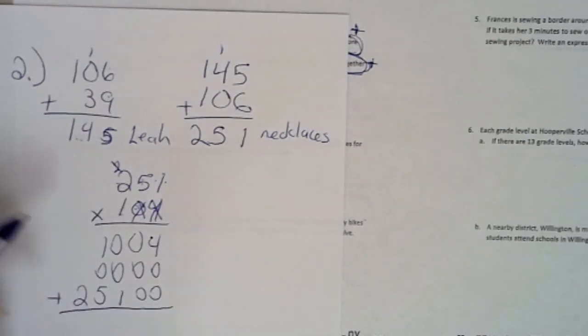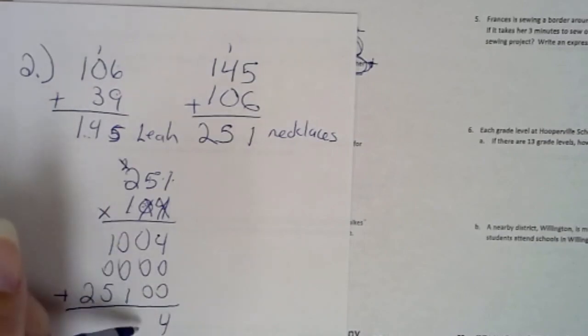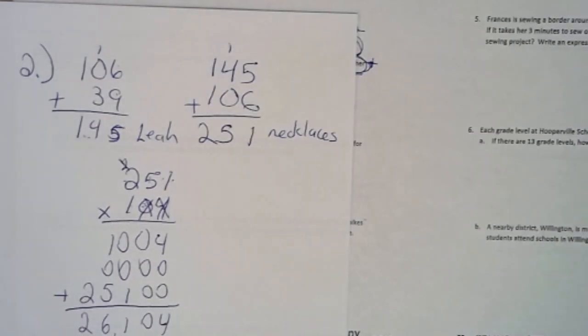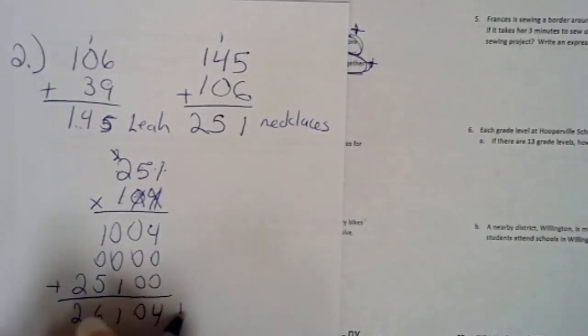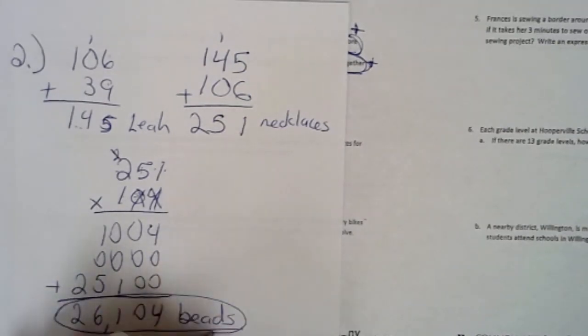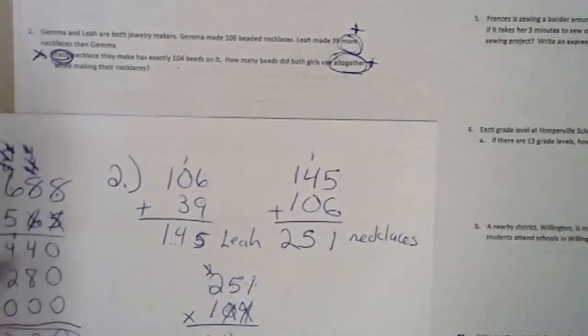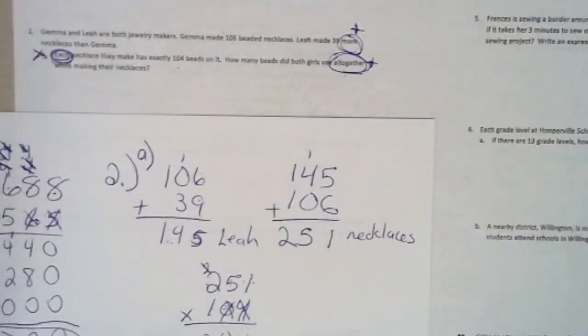1 times 1 is 1, 1 times 5 is 5, 1 times 2 is 2. We add our partial products. 4, 0, 1, 6, 2. 26,104 beads. We're going to circle our answer. And that was 2A, so I'm going to put a 2A by that problem.